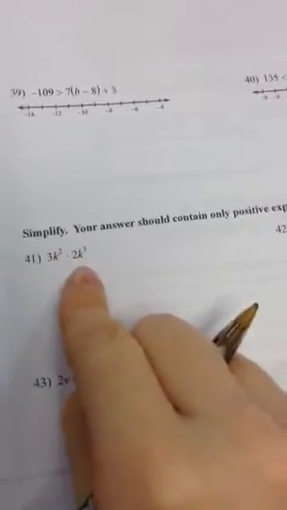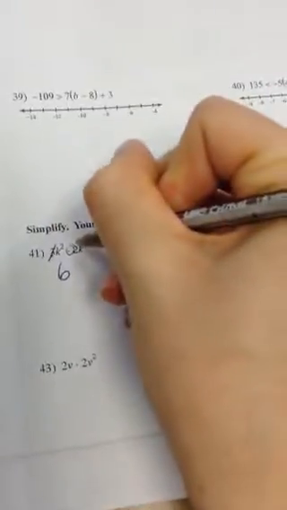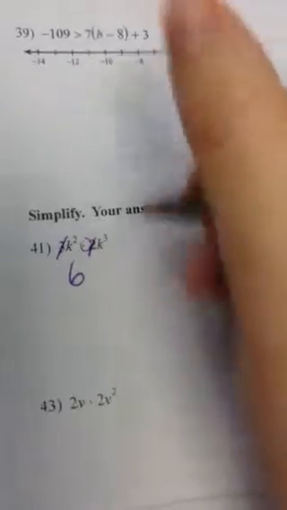After you do that, you have some exponent practice. So positive exponents only. When we get our final answer, okay, I'm multiplying 3 times 2, that's 6. And then I have k to the second power times k to the third power.